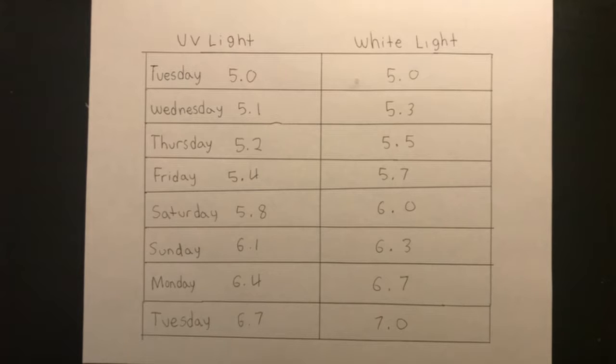During the 1-week period, we noticed that the UV grew smaller than the actual white light. Tuesday, the white and the UV were both at 5. Wednesday, the UV was at 5.1 and the white was at 5.3. Thursday, the UV was at 5.2 and the white was at 5.5. Friday, UV was at 5.4 and white was at 5.7.